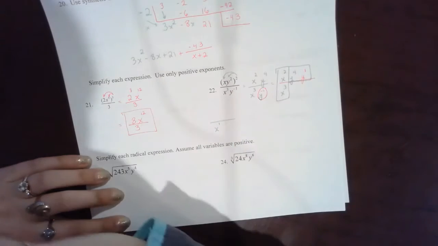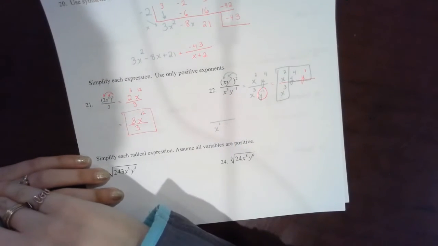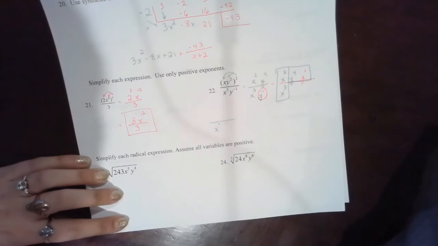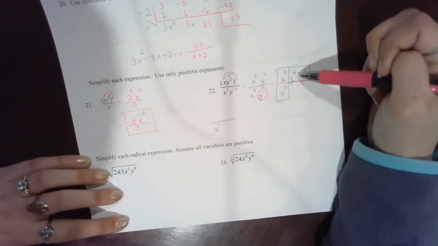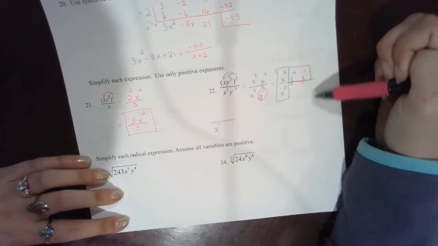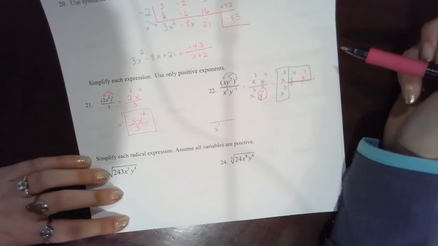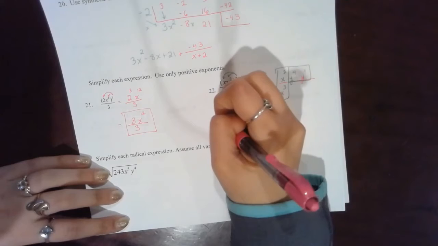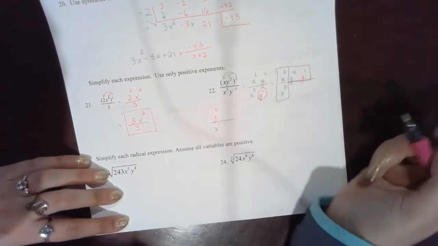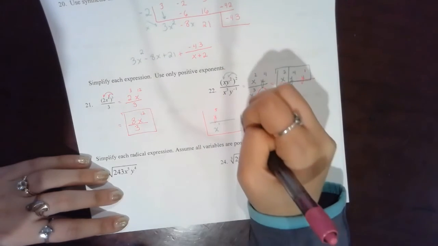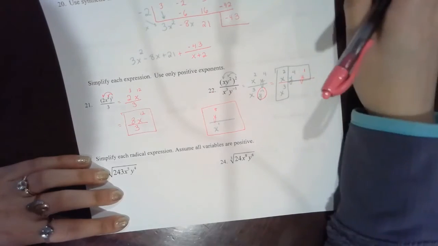Then I have y to the fourth times y to the first power. It's multiplication. They're both on top. We add the exponents, which becomes y to the fifth power. And we can stop there because there's only y there and an x there, nothing else, so we're done.